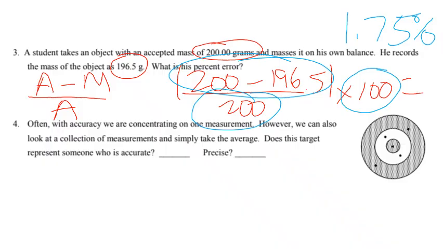Okay. So, I'm going to go ahead and kind of skip number 4 just because I don't think we really need this one as much as the other one. So what you're going to want to do is skip that. But remember, this is how we find percent error. And hopefully this helps you out a lot as we go forward.